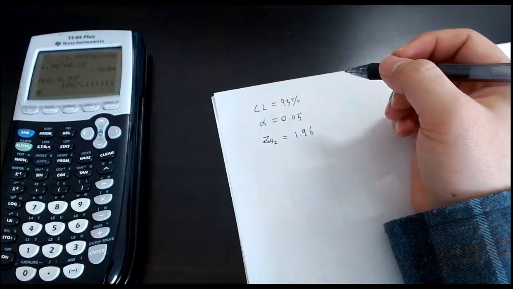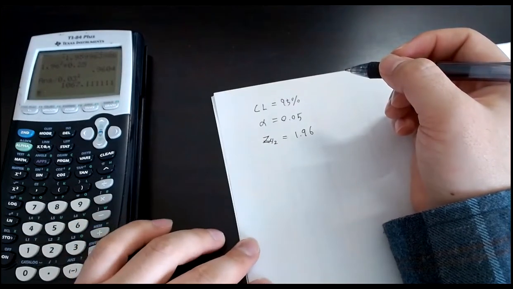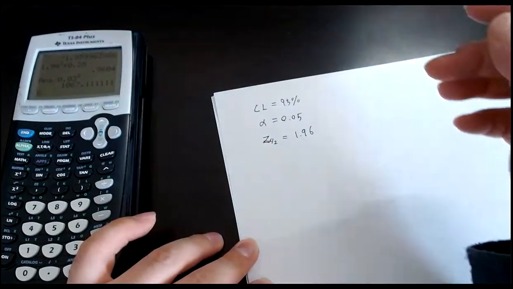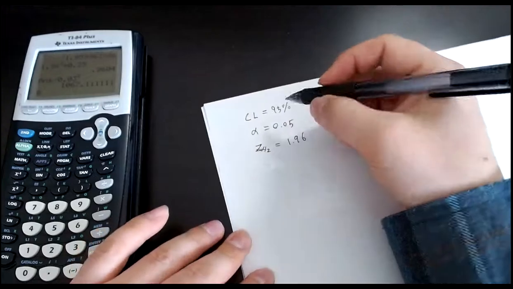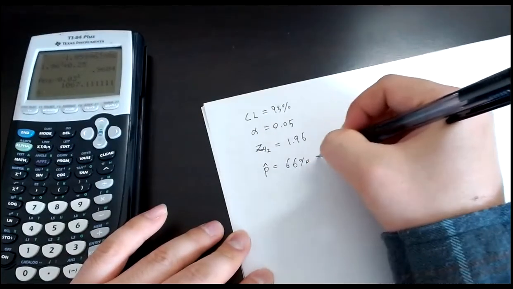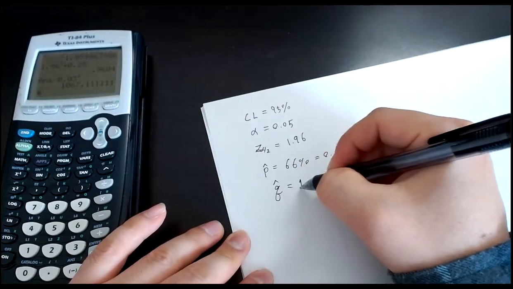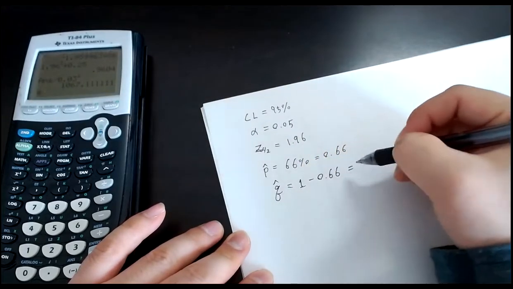The problem says how many should we survey if the Census Bureau estimates that 66% of others shop online. So 66% is the p hat, the sample proportion. So p hat is 0.66, and q hat is 1 minus 0.66, which is 0.34.